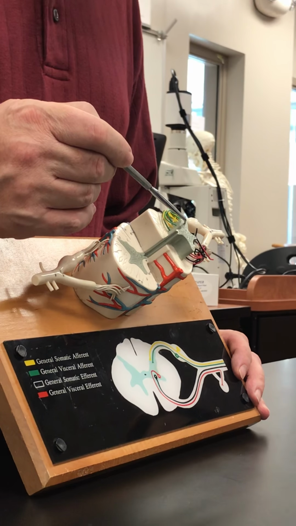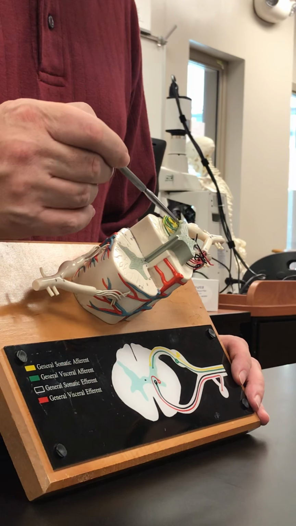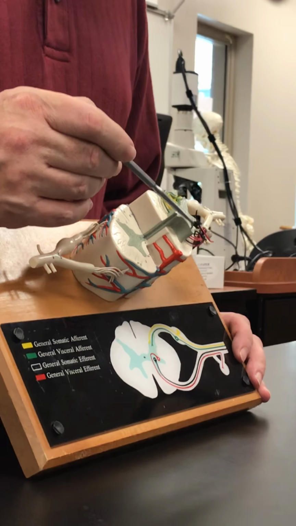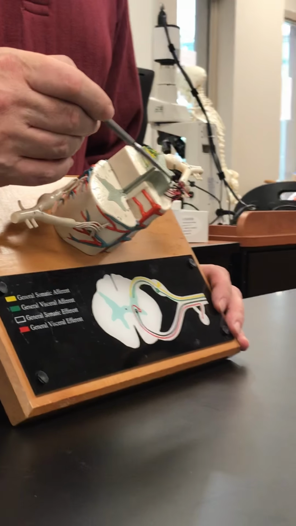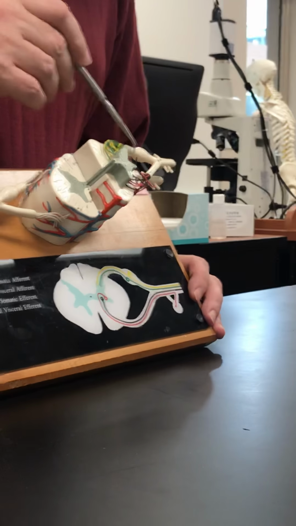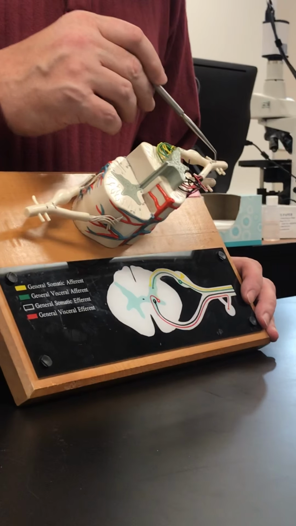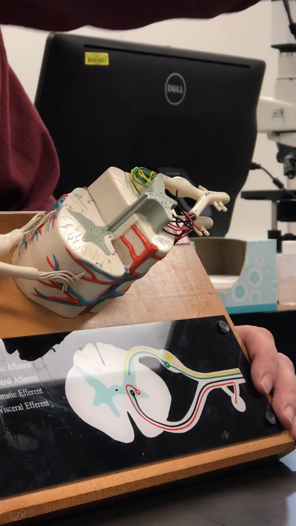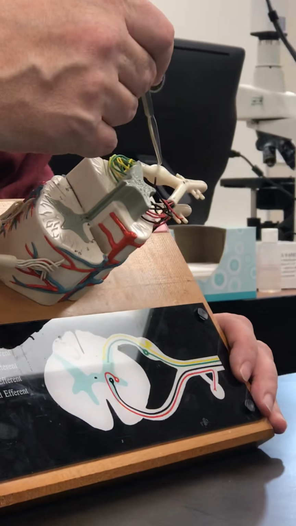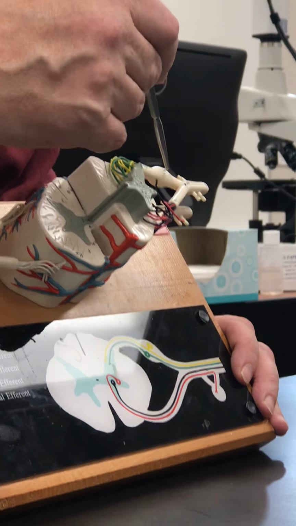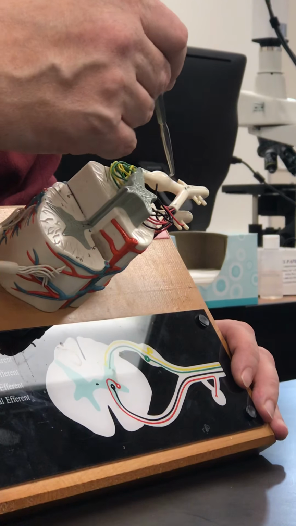One of the neat things about the spinal cord is all sensory comes in from the dorsal aspect and synapses in that dorsal horn. All motor comes out from the ventral aspect. So this is all motor. This is all sensory. When you get them back here, they're now mixed. They're both sensory and motor. All that sensory information is coming in, the cell bodies are here in the dorsal root ganglion, and they come in and synapse at the dorsal horn.